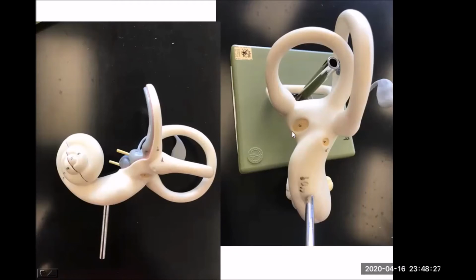This is where the stapes bone would attach, and this is appropriately called the oval window. Whereas here, this is known as the round window. So two features on the area of the inner ear. The oval window is oval shaped, and then we have the round window.